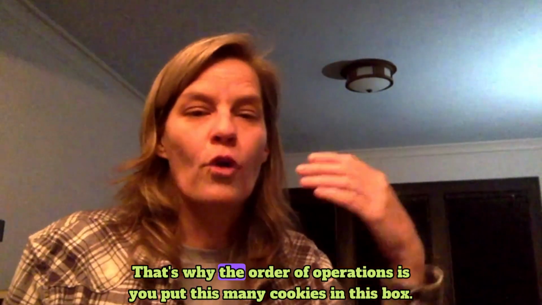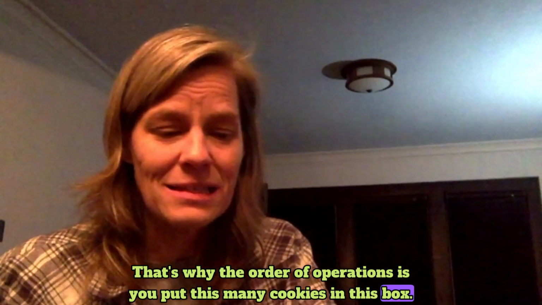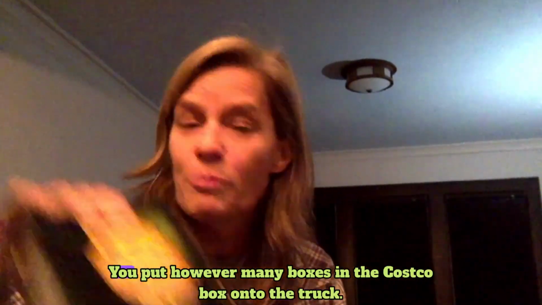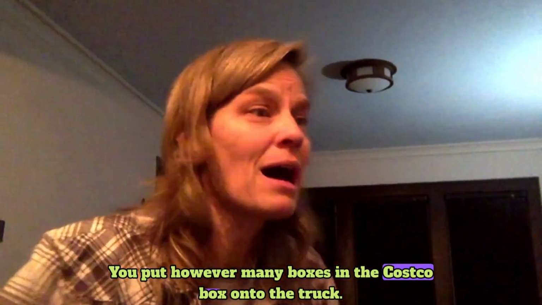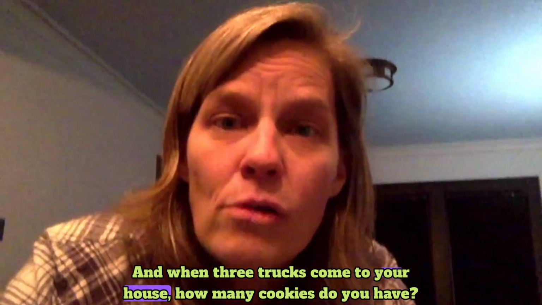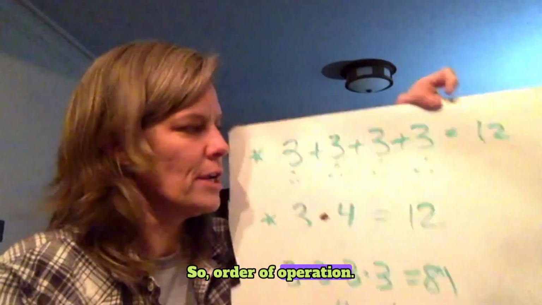That's why the order of operations is you put this many cookies in this box, you put this many boxes in the big Costco box, you put however many boxes in the Costco box onto the truck, and when 3 trucks come to your house, how many cookies do you have? Start with adding. So, order of operation.